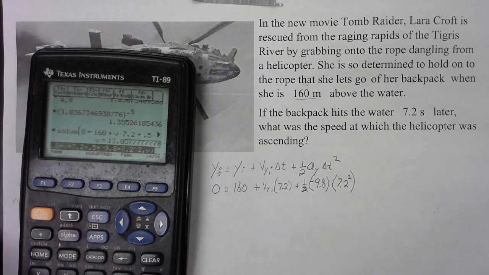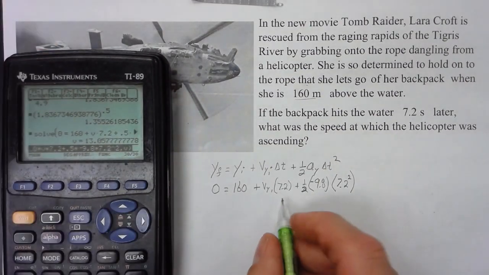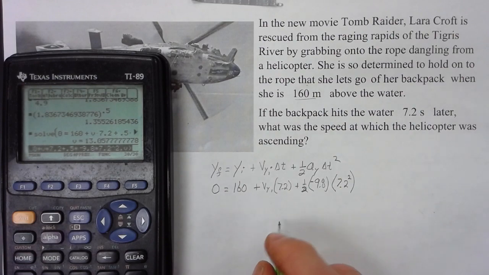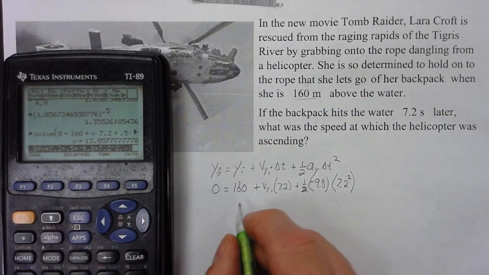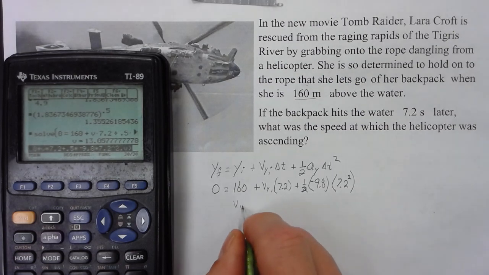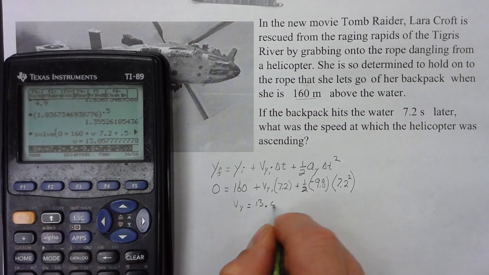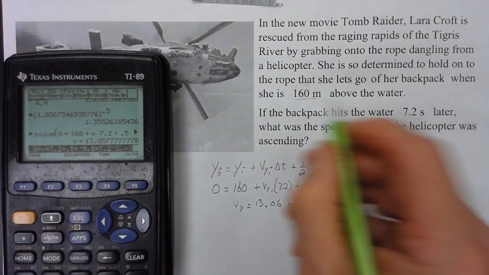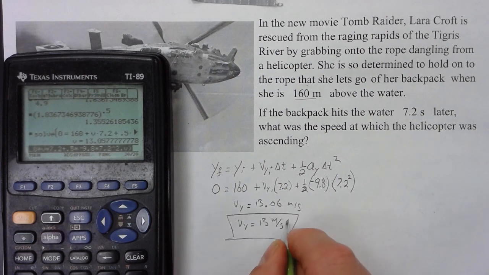And boom, I get 13.05. So that velocity should work out to be 13.05, and it's positive, so it's up, and that makes sense. It should be positive, that velocity in the y direction. 13.06 meters per second. There's actually 2 significant digits, so Vy is equal to 13 meters per second, and that is up.